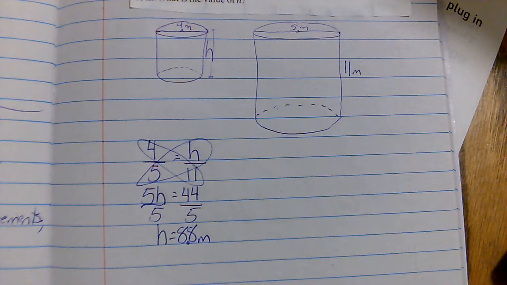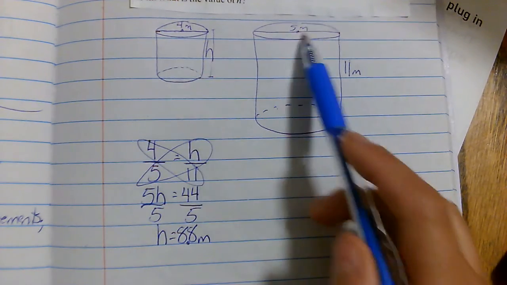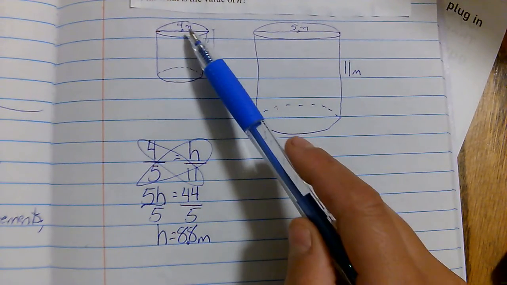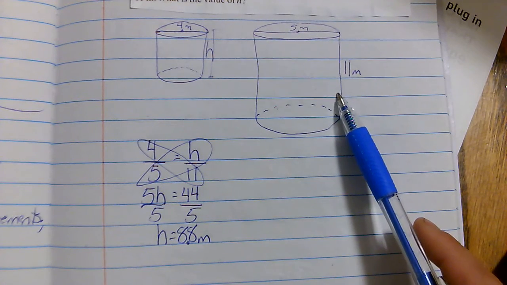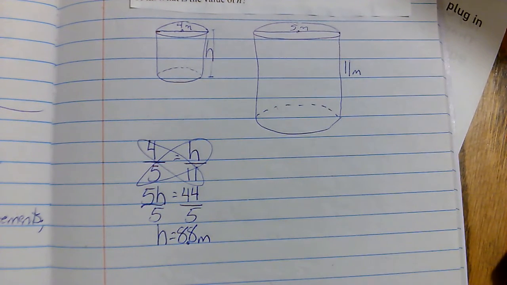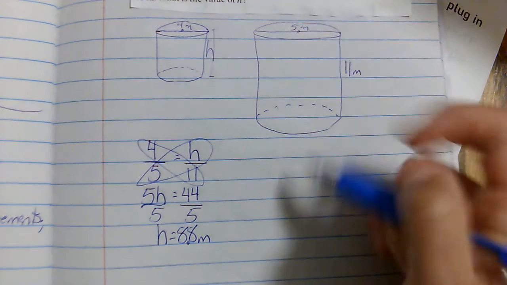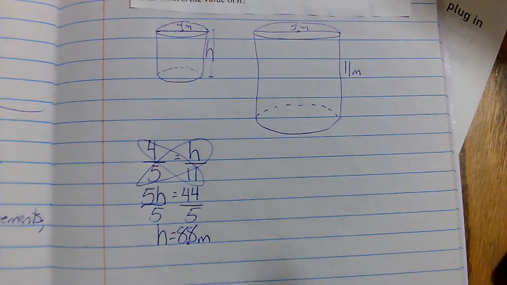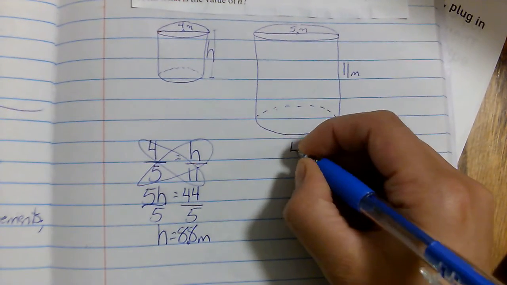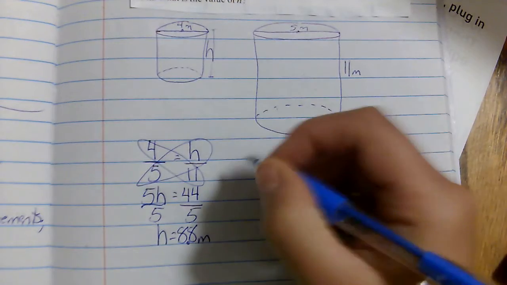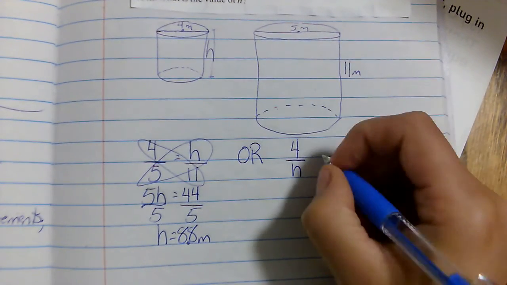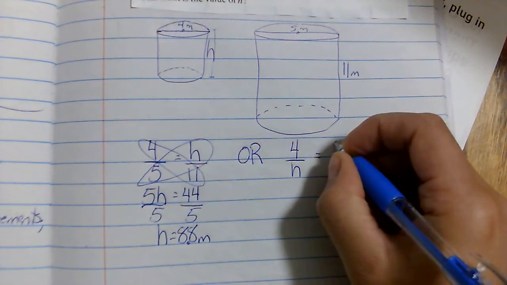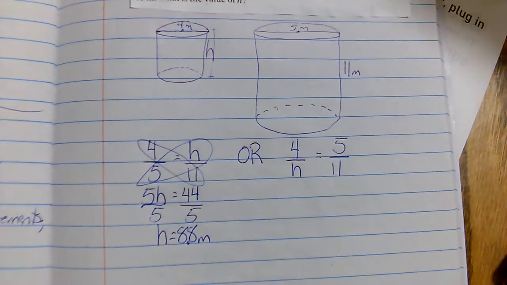Now, there's another way you could have set this up and still gotten the same answer. And I'm going to show you how that would work. So let's say I did it within the shape itself, because the proportion that I make within the solid should be the same proportion as in the other solid. And here's what I mean by that. I could have done diameter over height, and still gotten the same answer. So I could have done 4 over h equals 5 over 11.